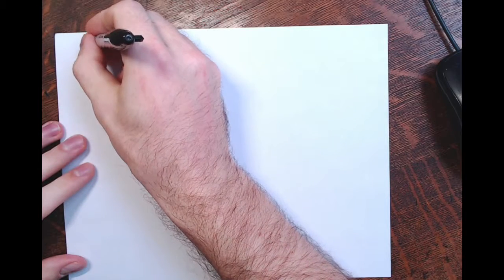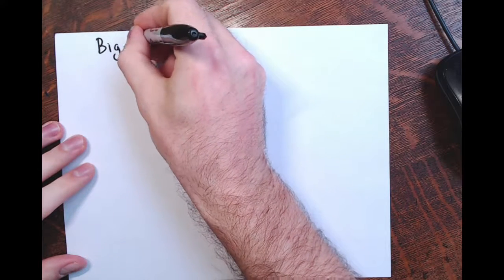Okay, so again, this is sometimes referred to as big O notation.